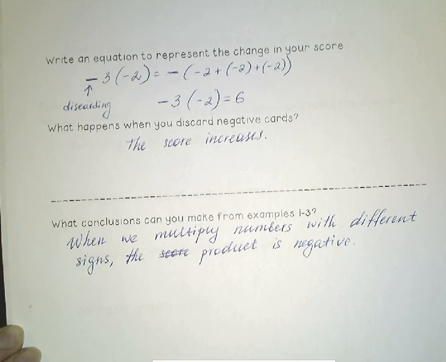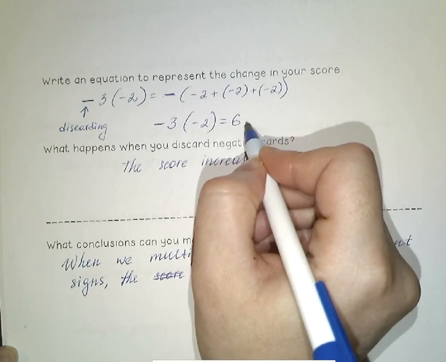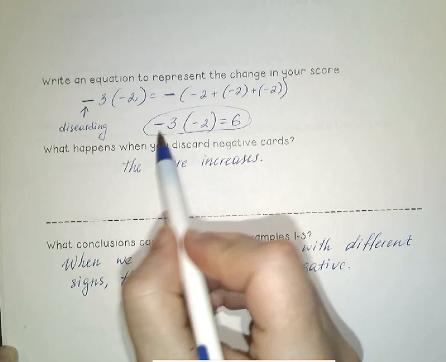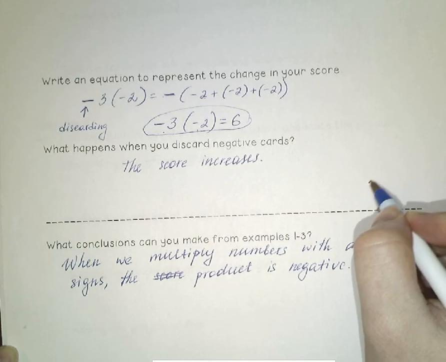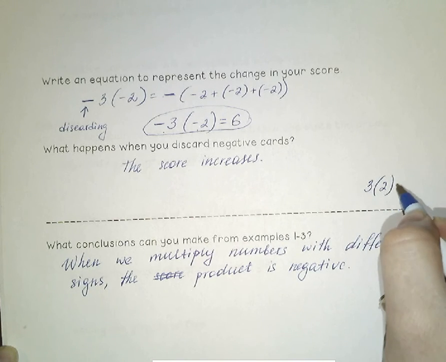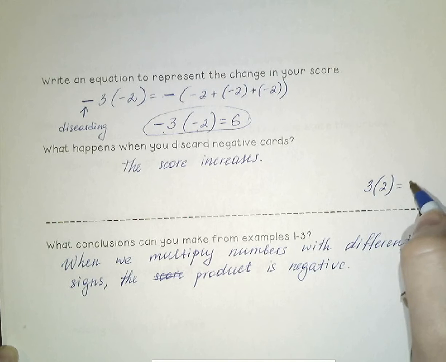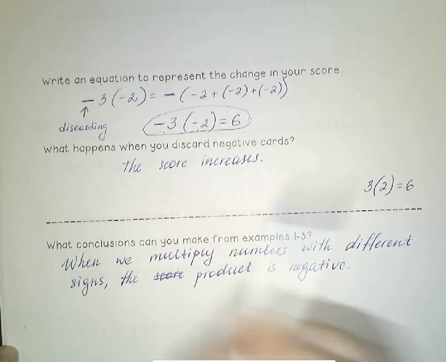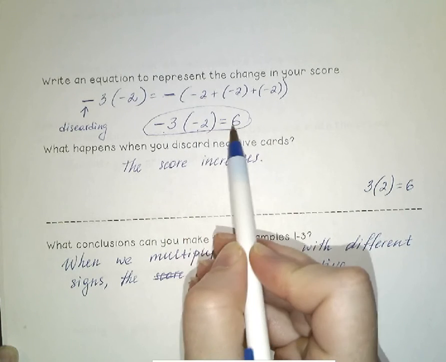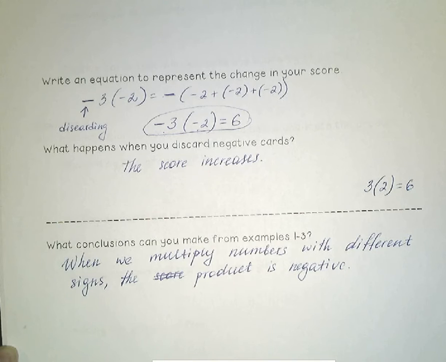Okay, now let's look at this equation right here in example 3. Here I multiplied numbers that were both negative. And we also know that if I multiply 3 by 2 from grade 3, I will get a positive answer, 6. So these two numbers are positive, give me a positive answer. These two numbers are negative and give me also a positive answer. So can I say that when I multiply numbers with same sign, the score increases or is positive?